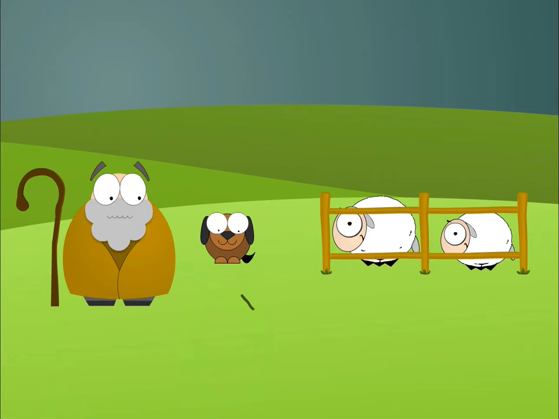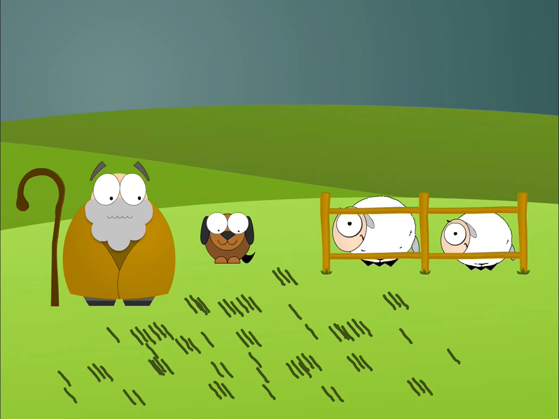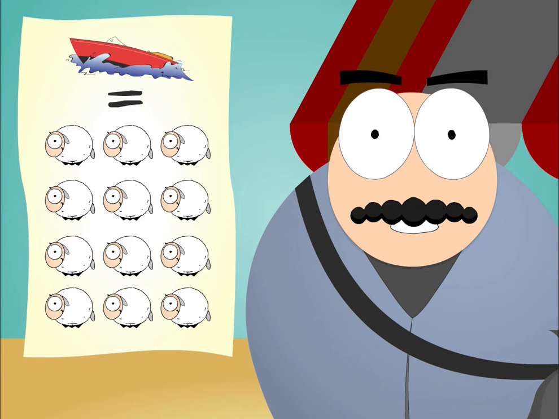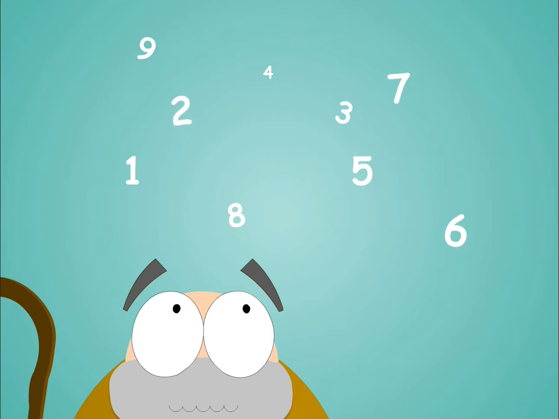One problem with this was that the more sheep you had, the more marks you needed to draw. If you wanted to trade some of your sheep for something else, it was hard to tell someone how many sheep you were offering in a way that was easy to understand. That's a lot of sheep. So, people made symbols so they could keep track of the numbers and discuss them.